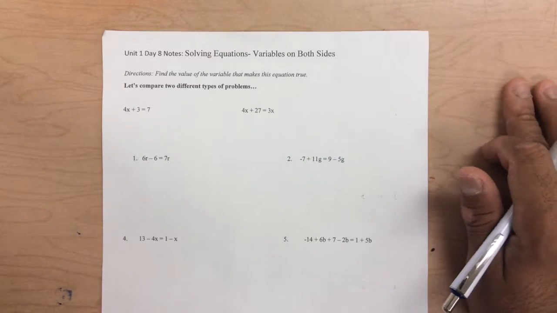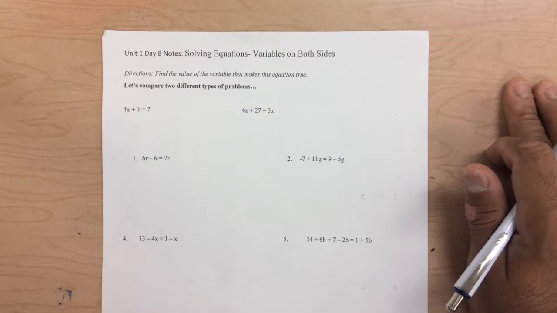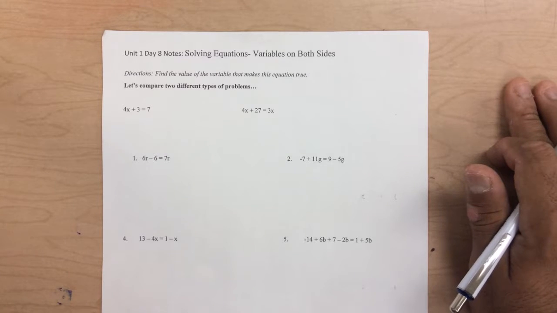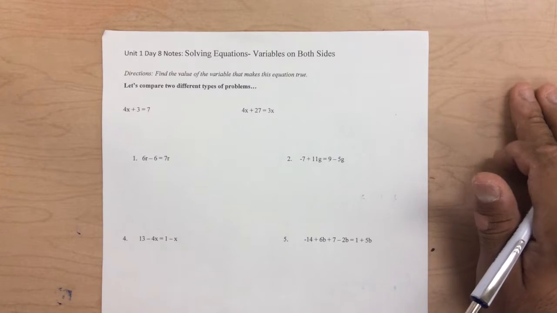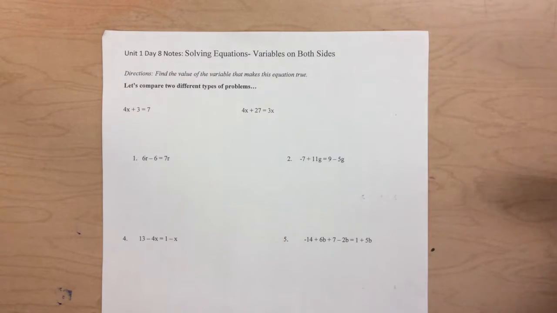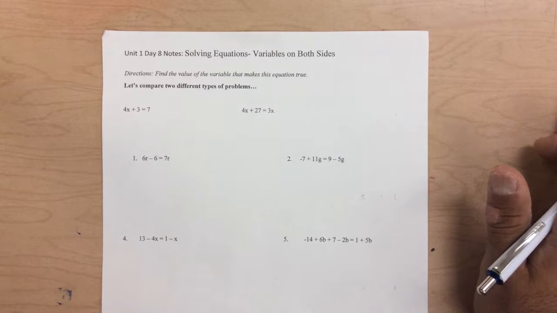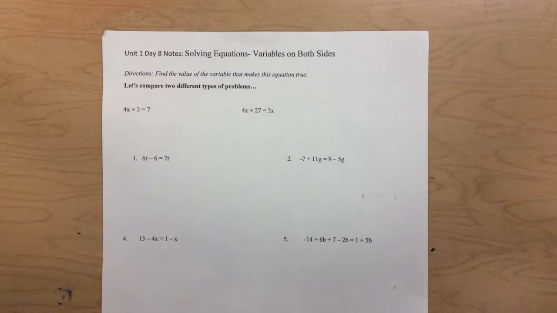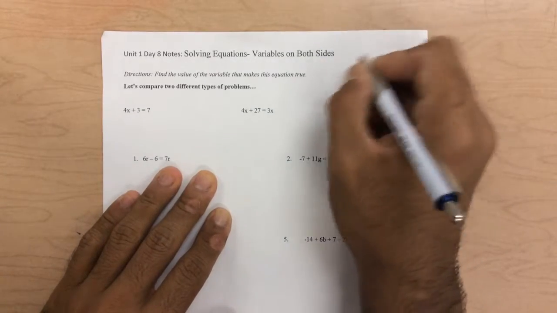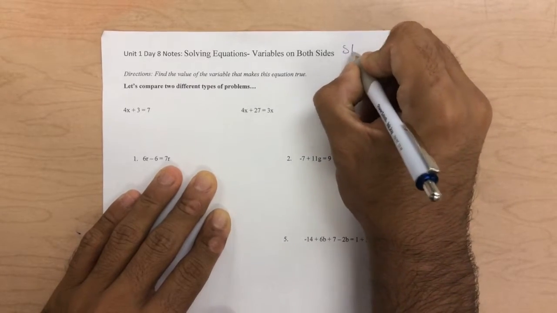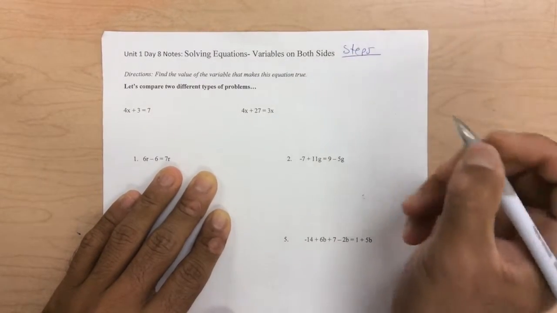As you already know, by this point, we're about to add our last step to the list of steps that we already have. That way, we have basically reached the end of the type of equations that we're going to need to solve for 8th grade. And using these 6 steps that I'm about to go over will simplify the process of solving these multi-step equations. So on the right side of the page, let's start off by writing the word steps.